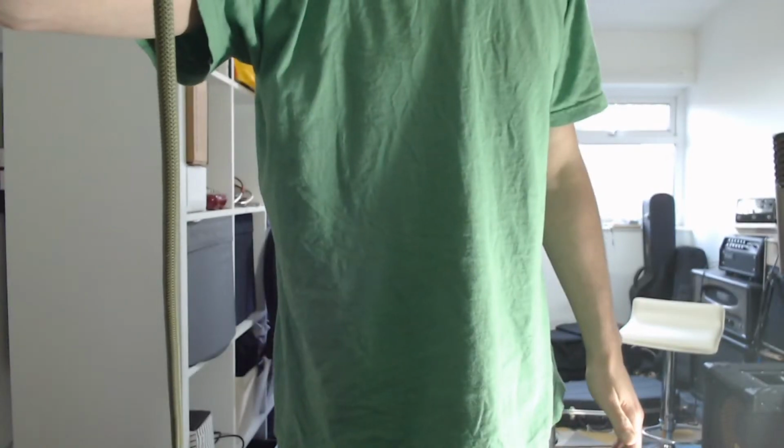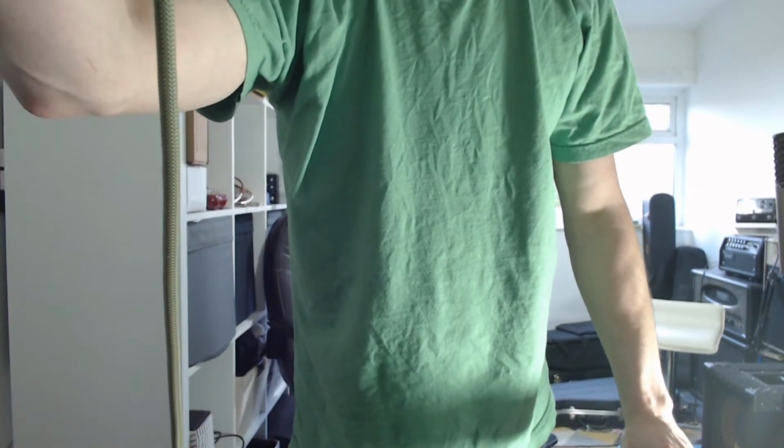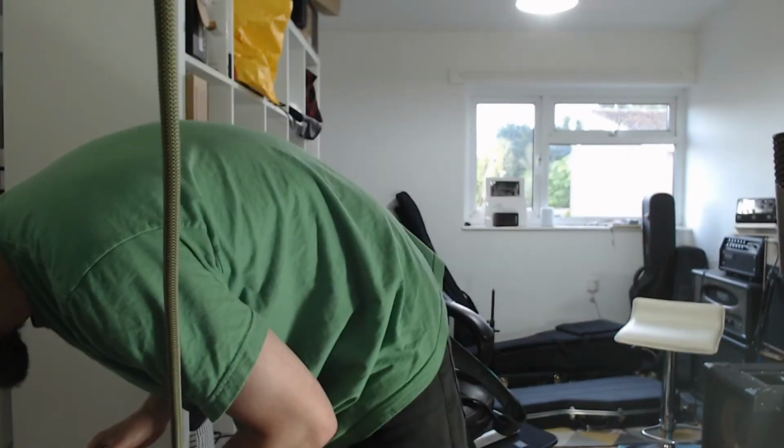Right, so we'll try a solo with this tone, M4, which I liked from earlier. Actually, we'll do M5. So I'll just do a quick take with the guitar.